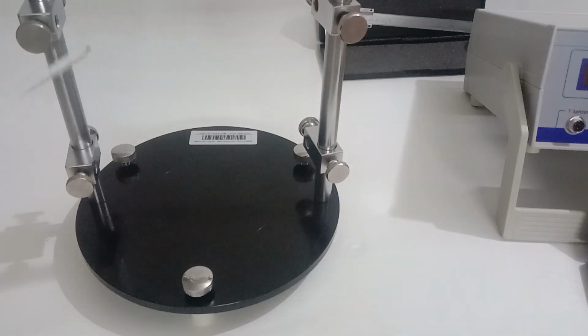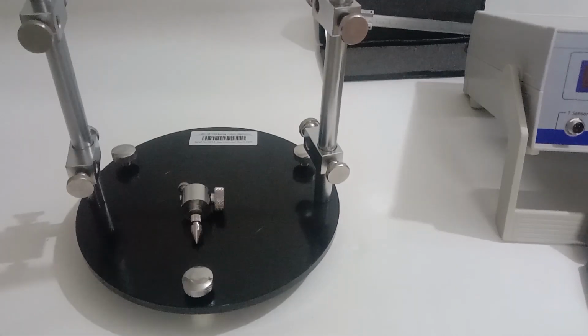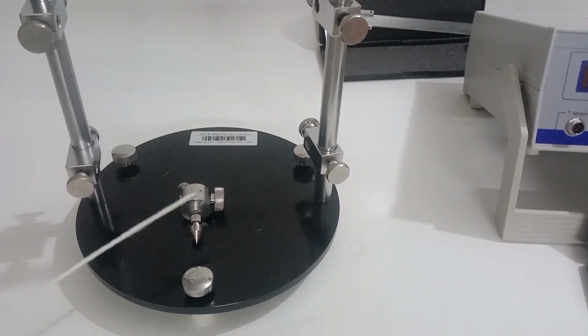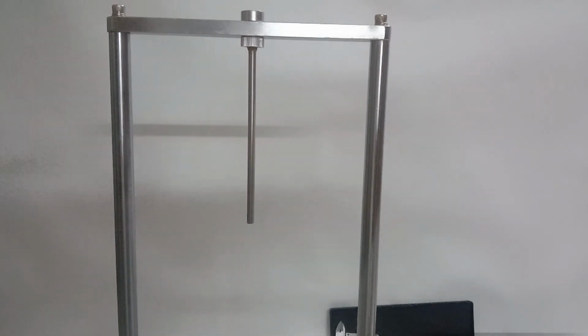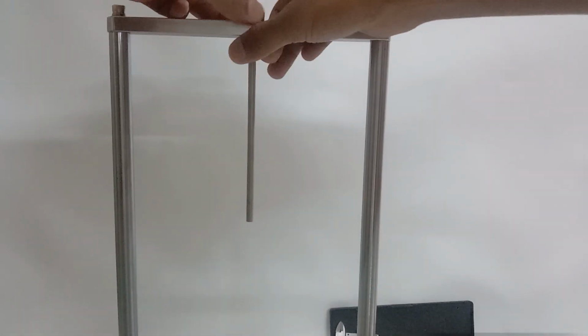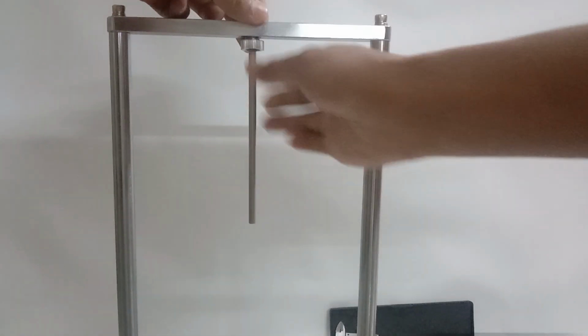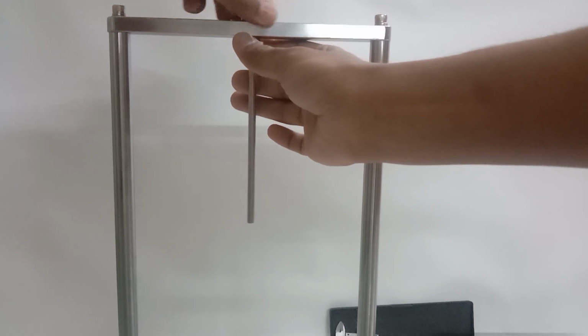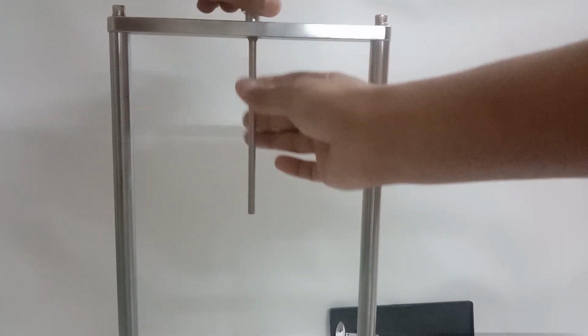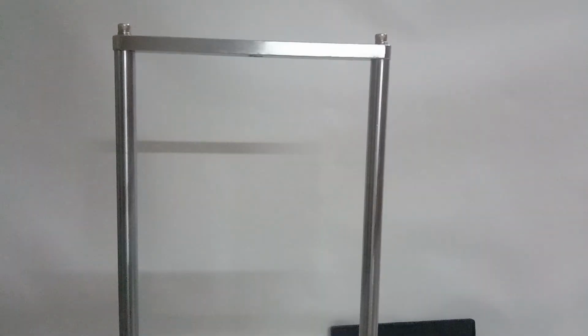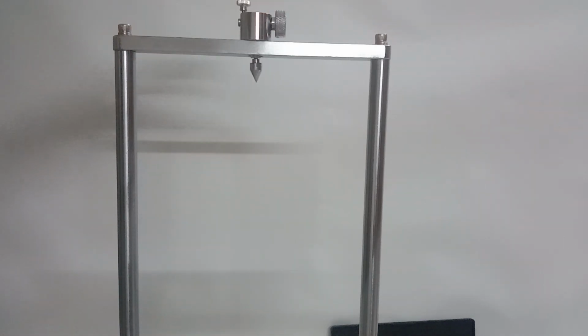The first and foremost step of this experiment is to level this stand. In order to level this stand, we shall use this hanging hammer. Let's remove this falling ball catheter from here. Put the hanging hammer at the appropriate place.